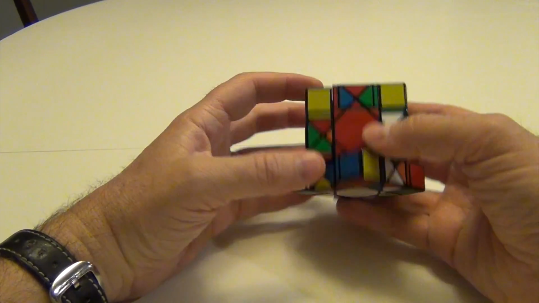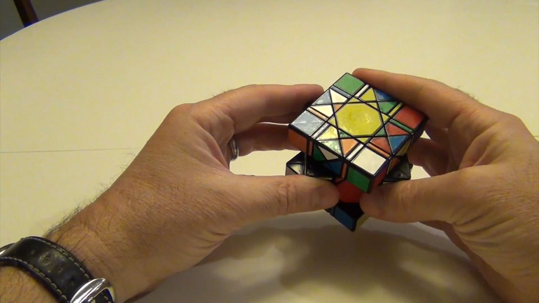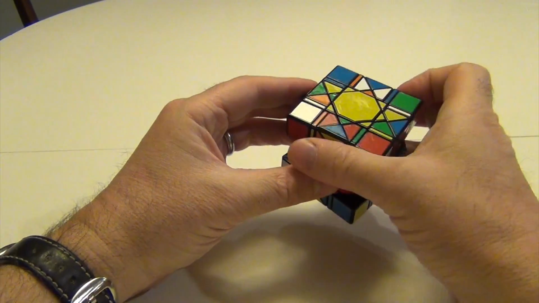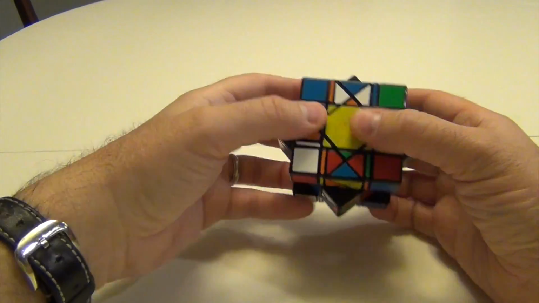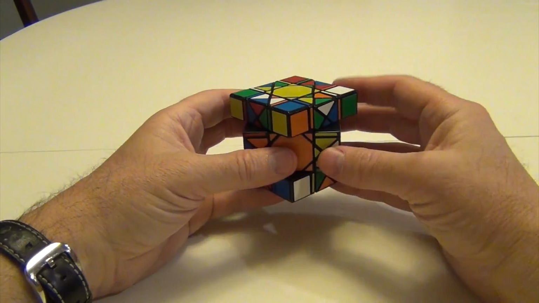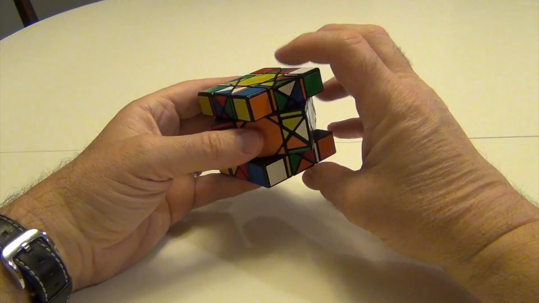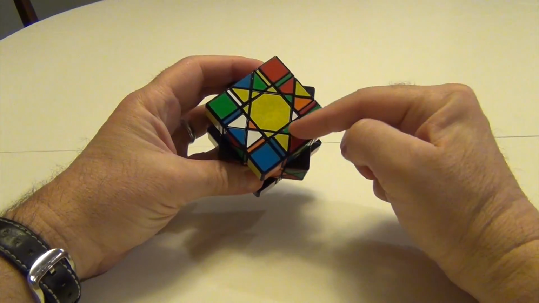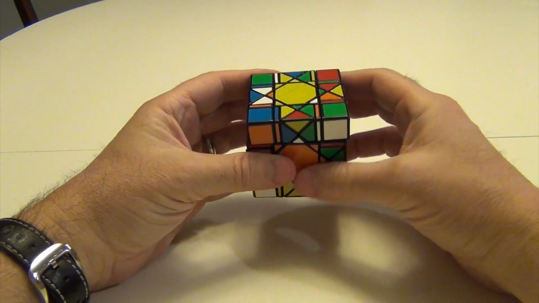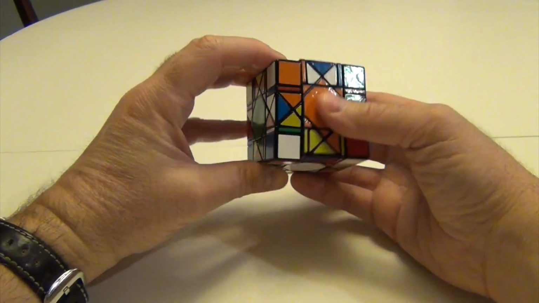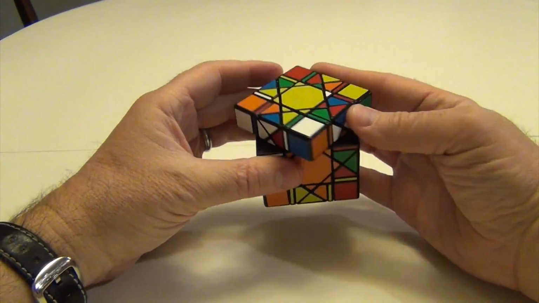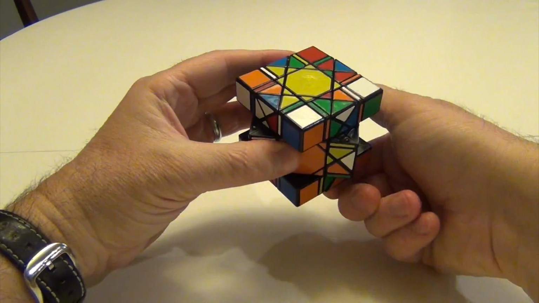So you can see that this moves across here. And if I move it like this, you can see that that lines up. Alright, so I'm going to move it in this direction, and I'm going to exchange it with this piece. So we're going to go up, so these two are combined. Move it to the edge position, down, down, up, up. Move it back, and move this in.